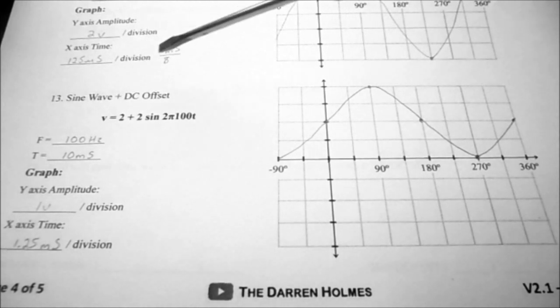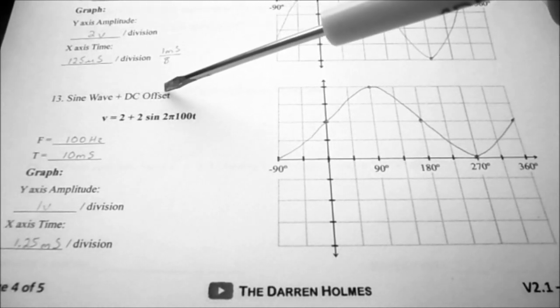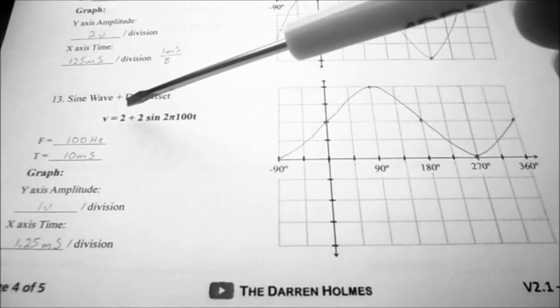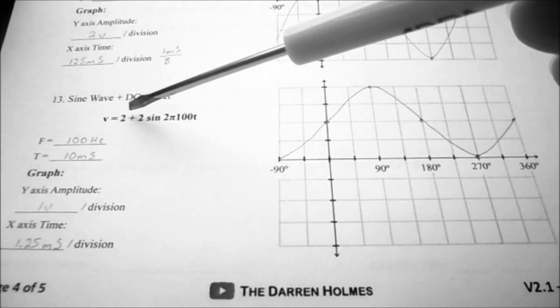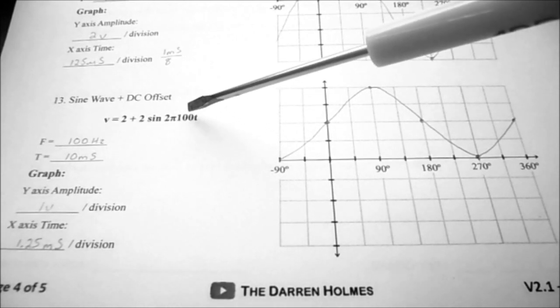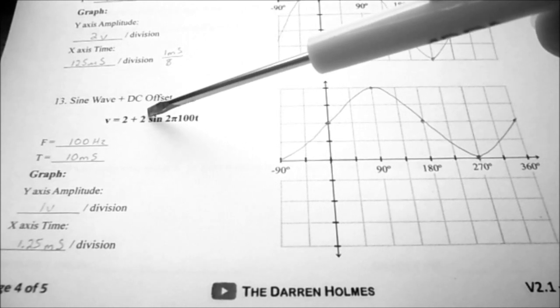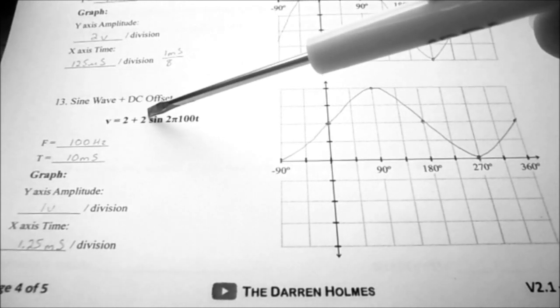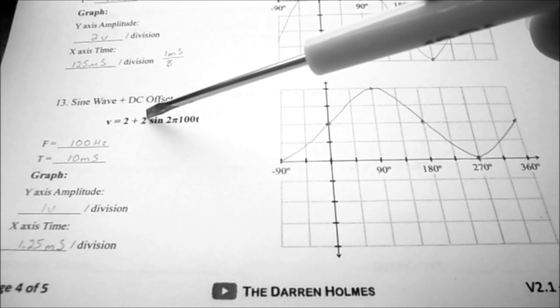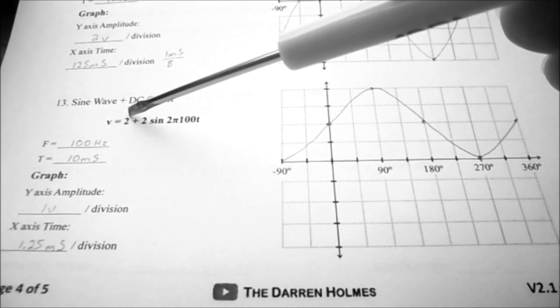Now under procedure, step number 13, we have a sine wave with a positive DC offset. So V equals 2 plus 2 sine 2 pi 100t. So 100 is the frequency. 2 is our maximum voltage, so it's going to be plus 2, minus 2, but it's raised up by 2 volts.